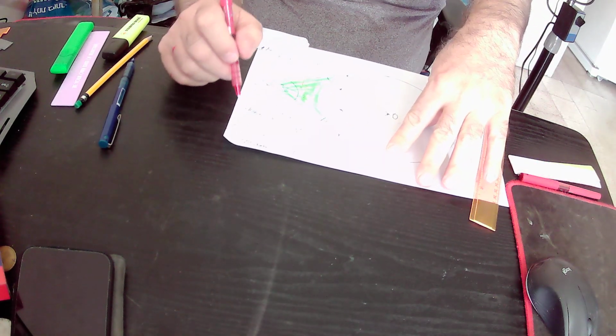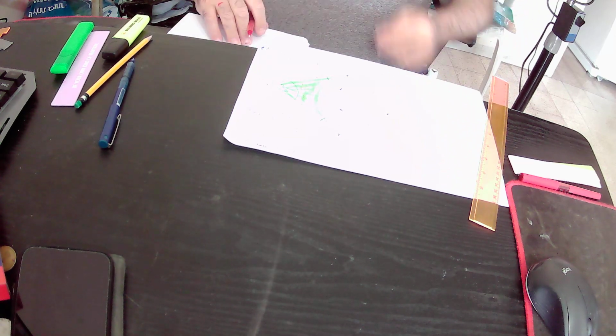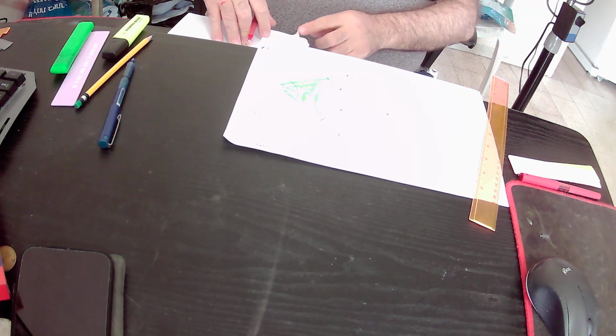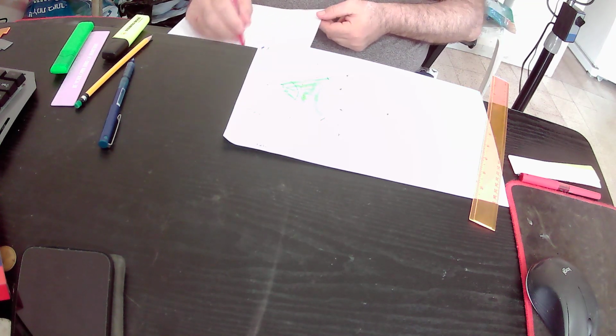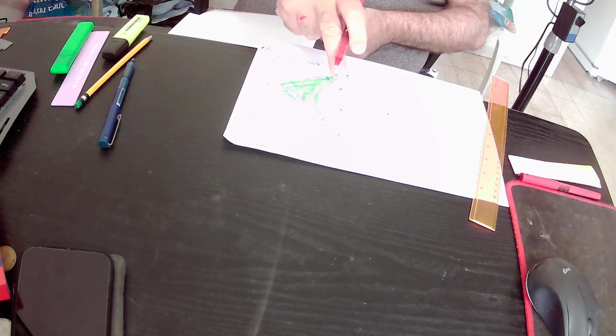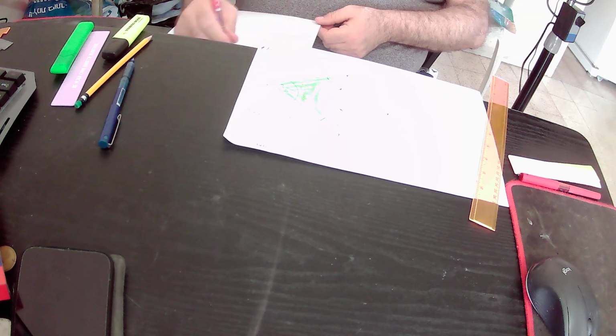So the area of the green shape equals the area of equilateral triangle ABC minus the area of circular segment AB.